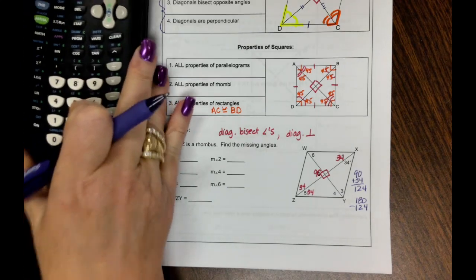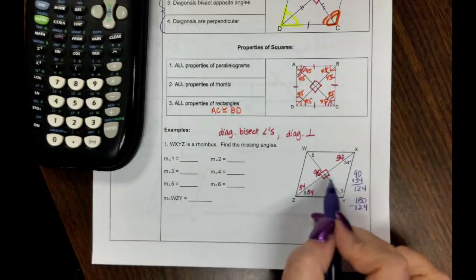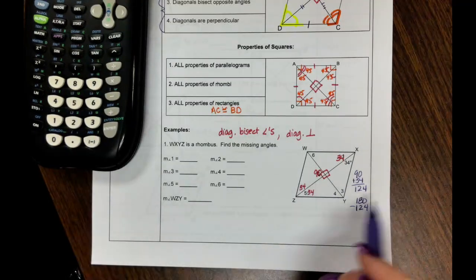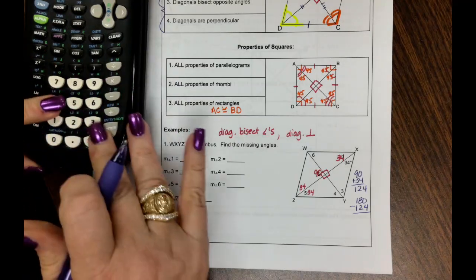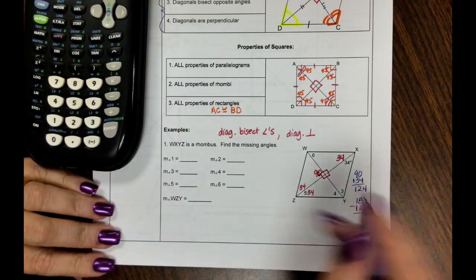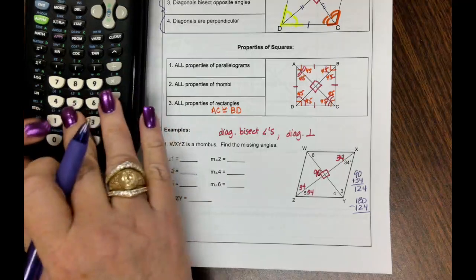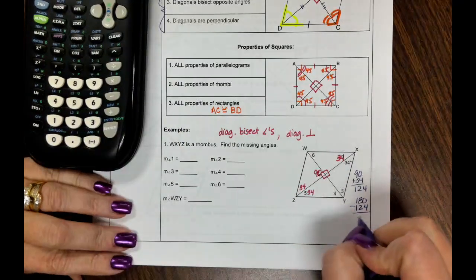You don't have to add them all up, but if you don't recognize that 90-degree angle as part of that, then you might be thinking the 180. So 180 minus 124 is 56.